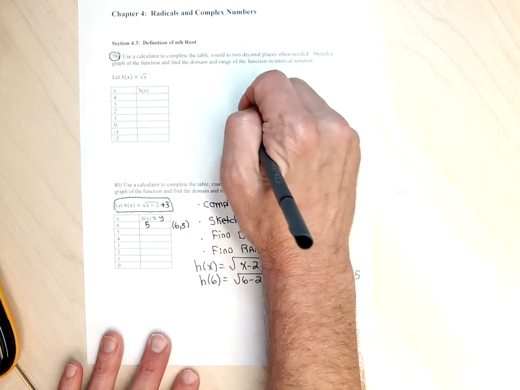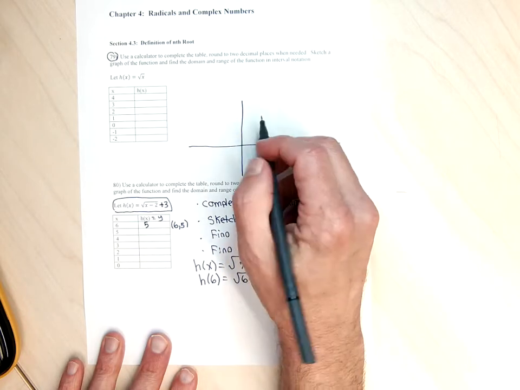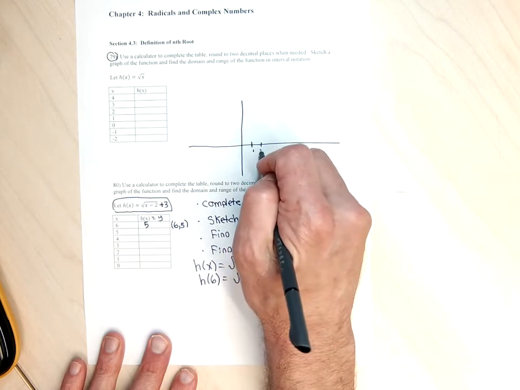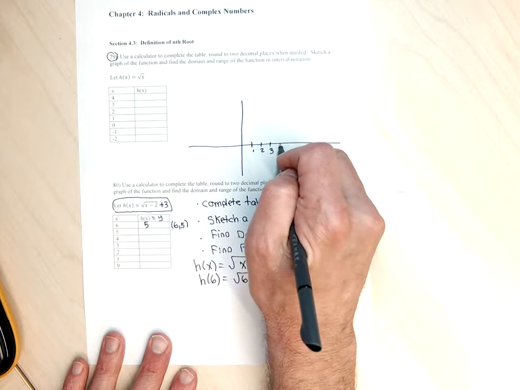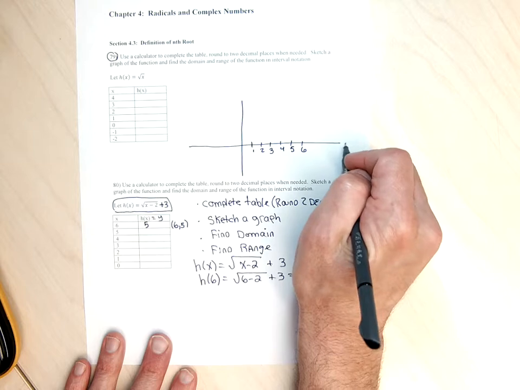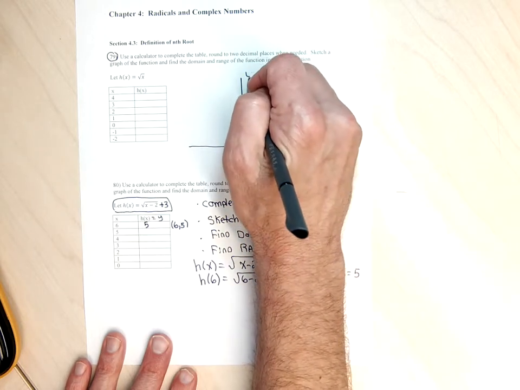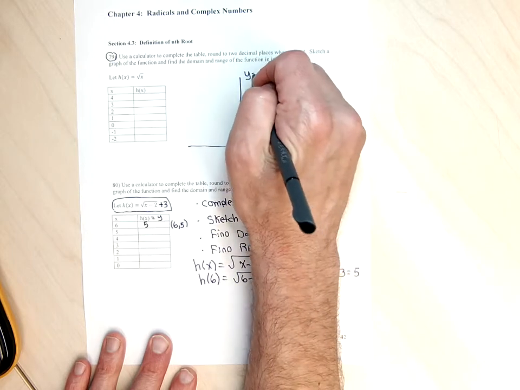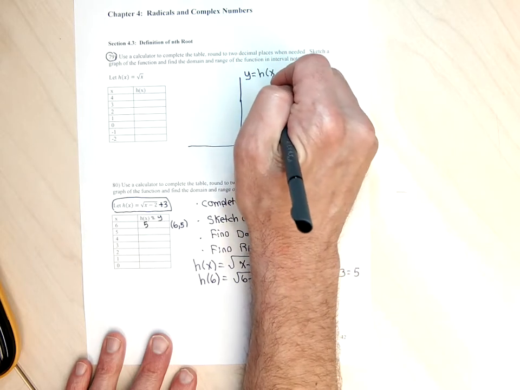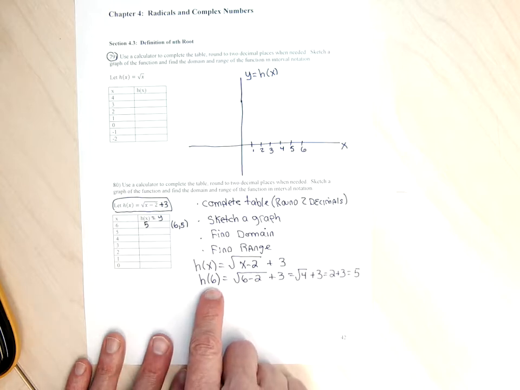I'm going to sketch a graph up here because I don't have enough room to do a full-fledged graph down here. So I'm going to plot this point on my x-axis, which is my horizontal axis, and I'm going to create a y-axis. The function name is interchangeable with y's. Function names and y's are equal to each other. They have the same meaning, but the function is more descriptive of a way to write this.